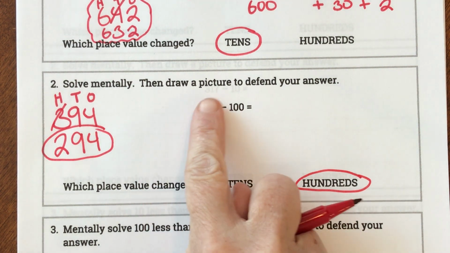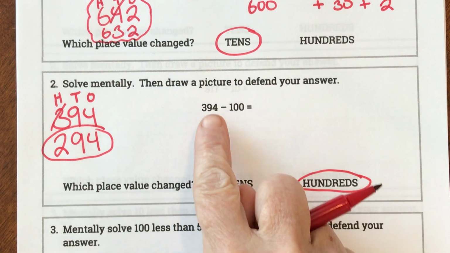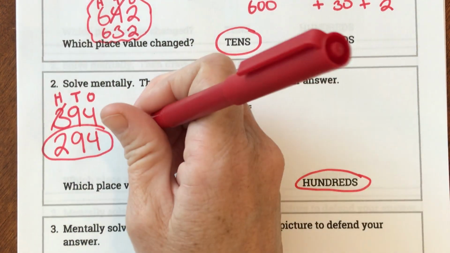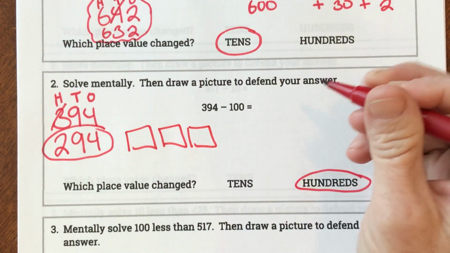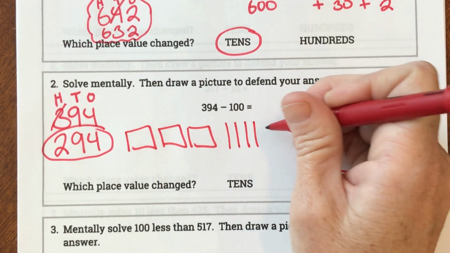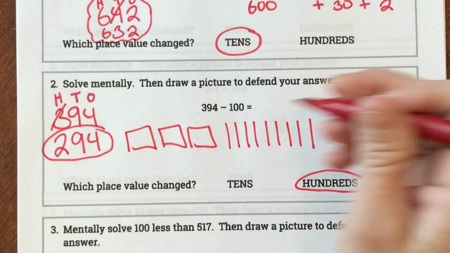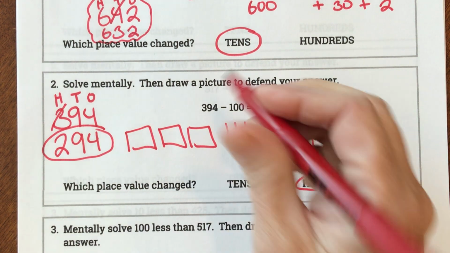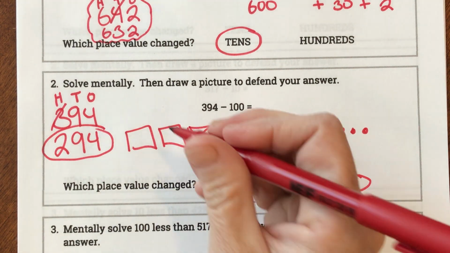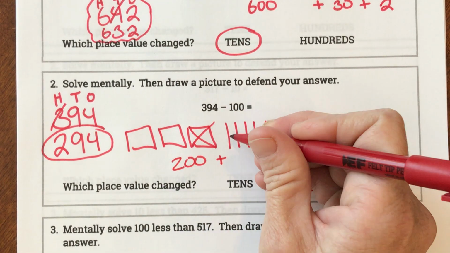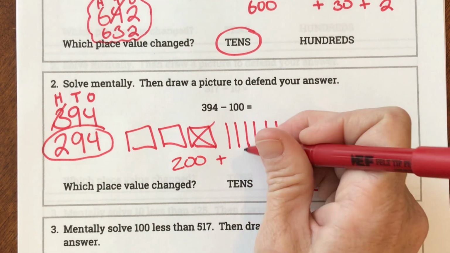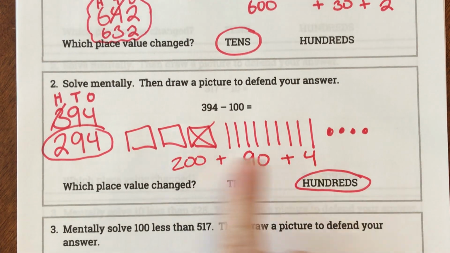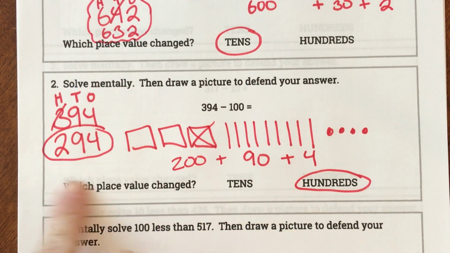But they want me to then draw a picture to defend my answer. So I'm going to prove this to them. I'm going to draw what I have. I have 4 ones, 9 tens, and 3 hundreds. So I have 3 hundreds. I have 9 tens. 1, 2, 3, 4, 5, 6, 7, 8, 9. And I have 4 ones. 1, 2, 3, 4. And my subtrahend's 100, so I'm going to take that away. So what am I left with? 2 hundreds, which is 200. 1, 2, 3, 4, 5, 6, 7, 8, 9 tens, which is 90, plus 4 ones. So I'm left with 294. And I knew that was my difference when I just did it mentally in my head.